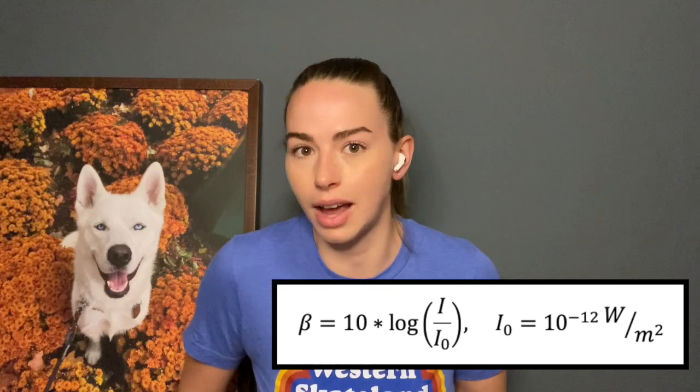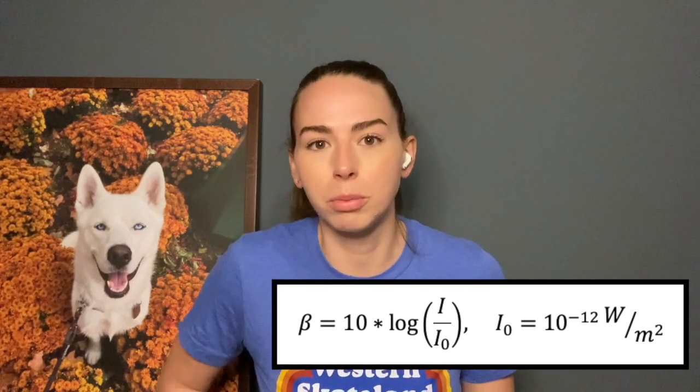I don't want to harp too much on decibels and what exactly it means, but I do know that students can sometimes get confused. They definitely get confused with doing the math, because now all of a sudden there's a log that you have to be able to do algebra with, which it might have been a really long time since you've done that.